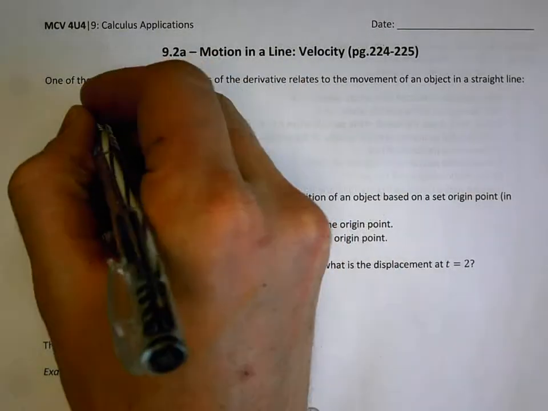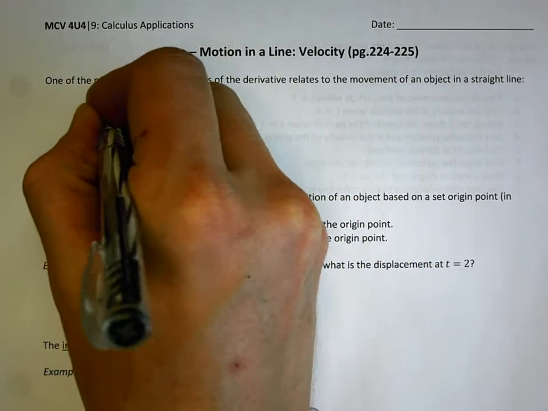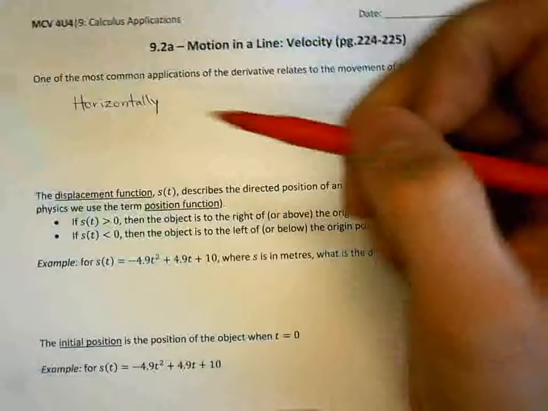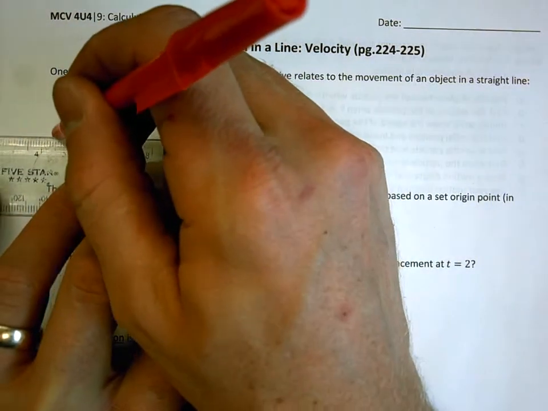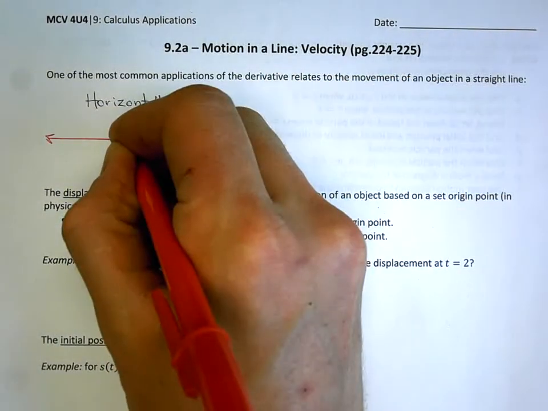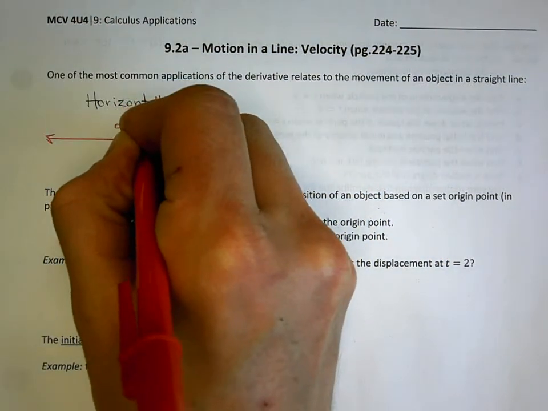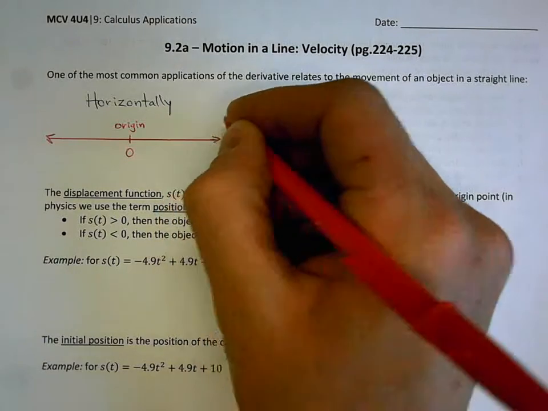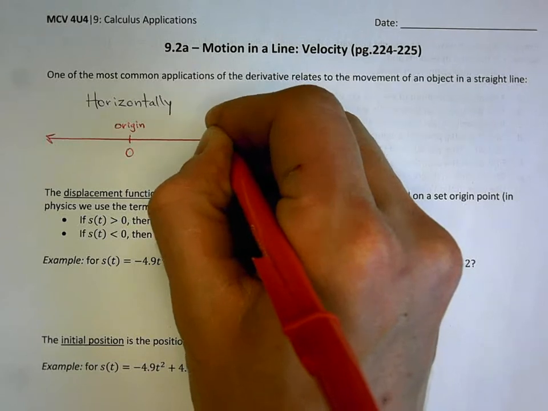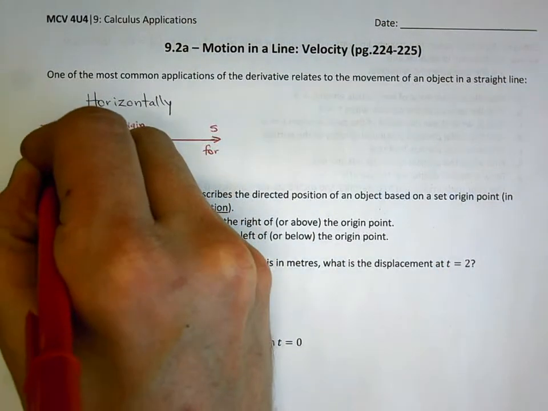So all of the examples we're going to be doing over the next 3 days are looking at motion in a line. There's two ways we look at motion in a line. We can look at it horizontally. So for example, you're walking side to side, forwards, backwards, left, right. This is the origin. This is 0. And this is S, and this is negative S. Or this is forwards, this is backwards.